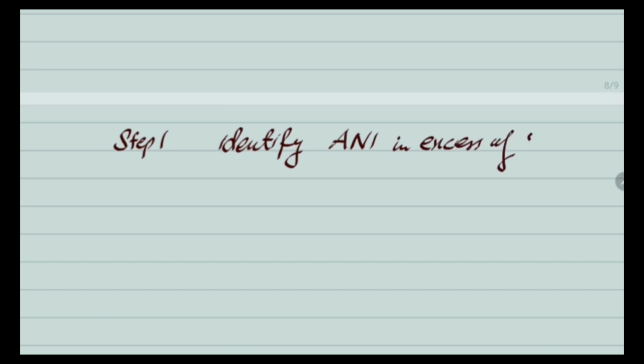The stepwise approach is quite similar to that of personal allowance. Number 1, identify adjusted net income in excess of 50,000.